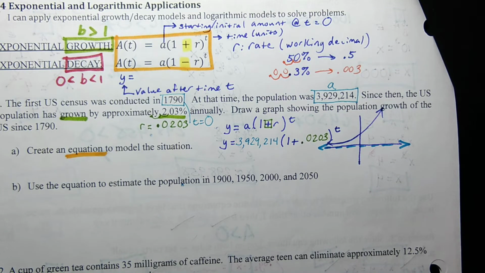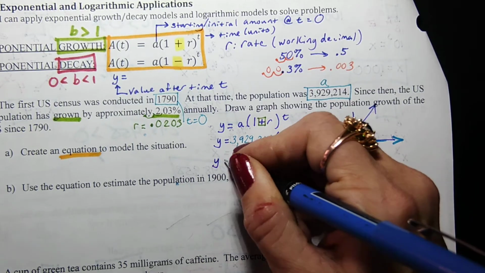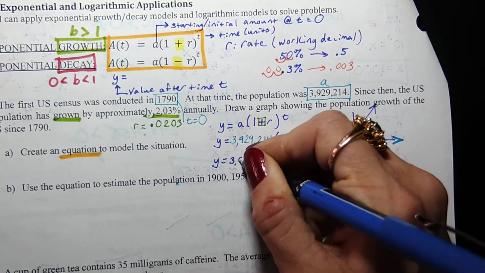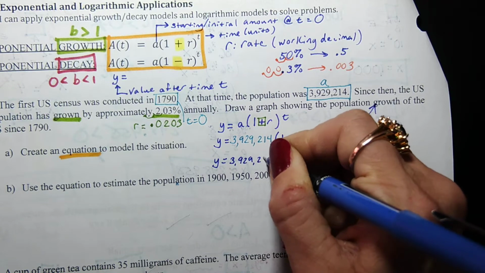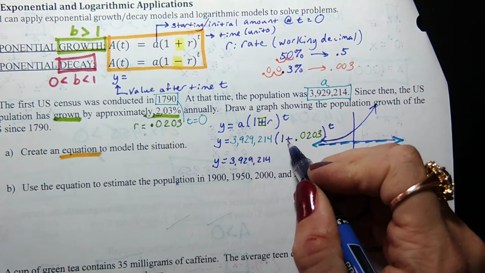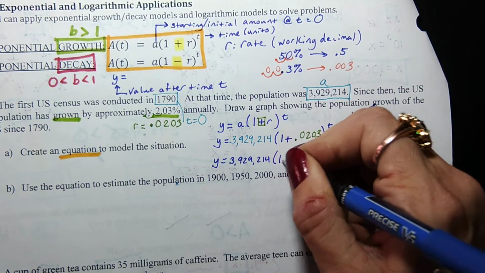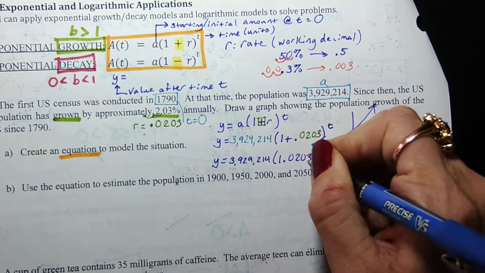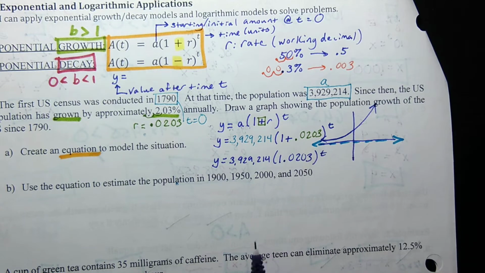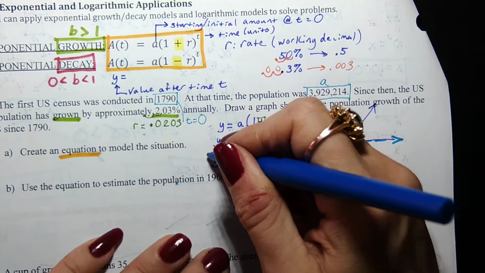So we're simply replacing the variables in the model with the stuff that we know about this problem. Now, your last step would just be to simplify this equation. If you're like, there's not really much to simplify, Ms. Cairo, you're right. The only thing we can really do is add the 1 and the 0.0203 together. So 1.0203. And that would be our growth model.